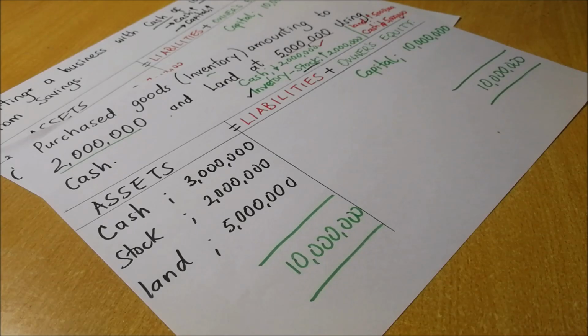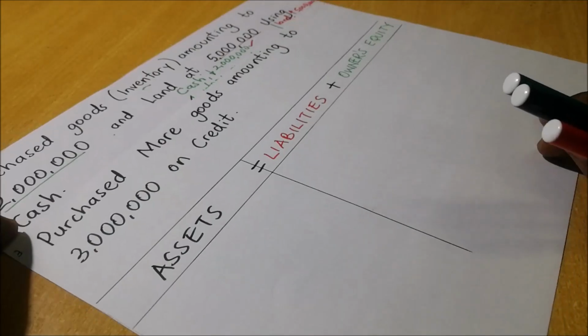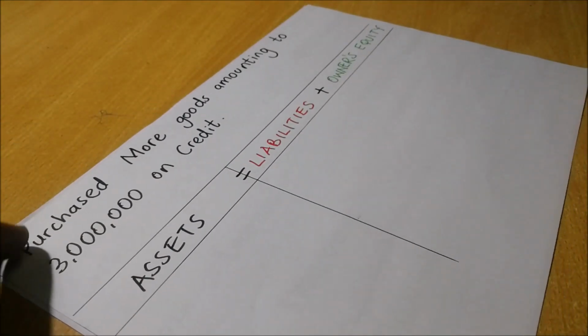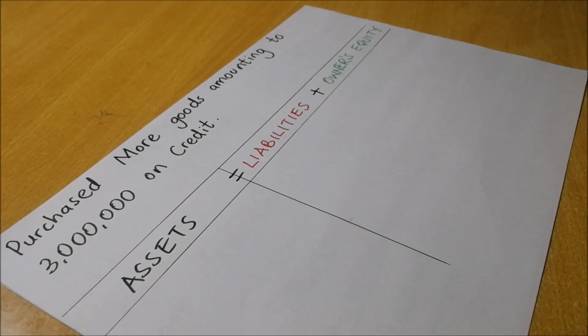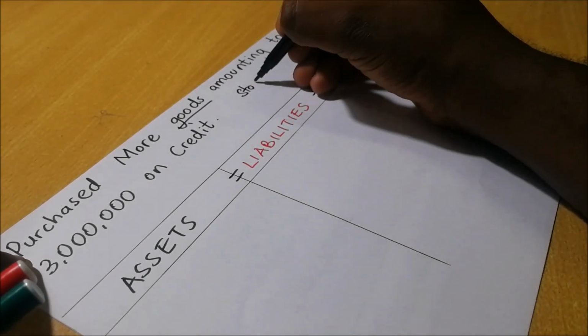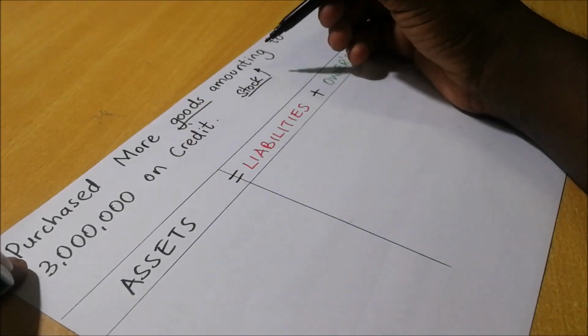Let's go on and look at the third transaction. So in the third transaction, it says purchased more goods amounting to 3 million on credit. In other words, we have goods here that have been bought at 3 million on credit. It's not cash. So what are the two items that have been affected in this transaction? First of all, the person has bought more goods. So if it's more goods, it means we have more stock. And so it means stock has increased by 3 million.